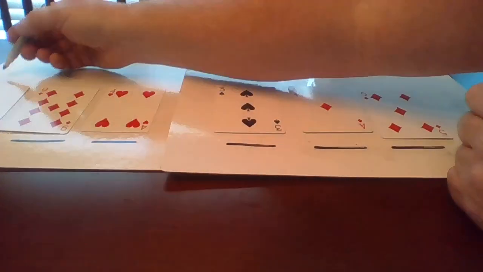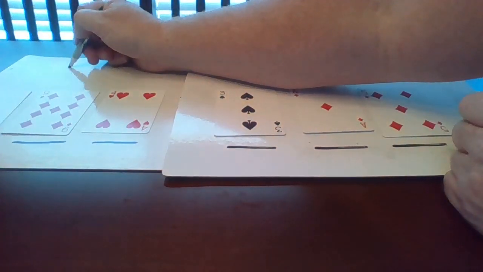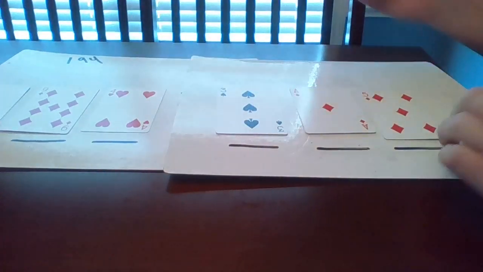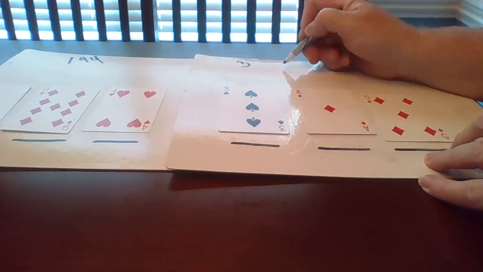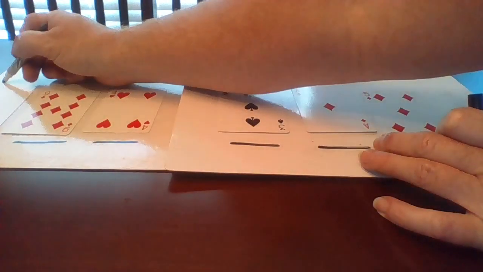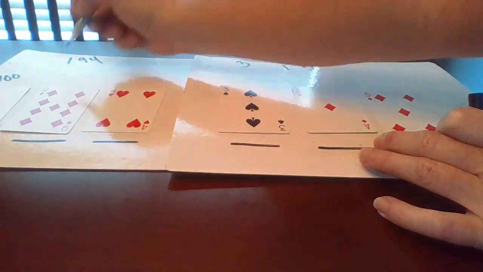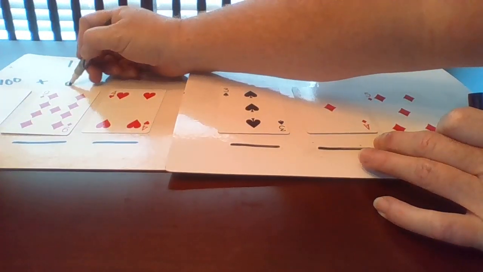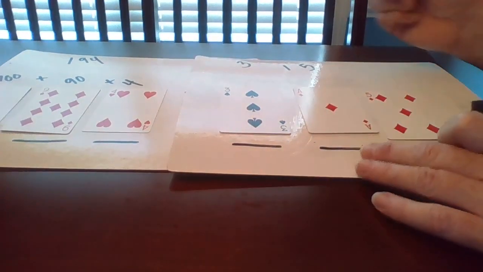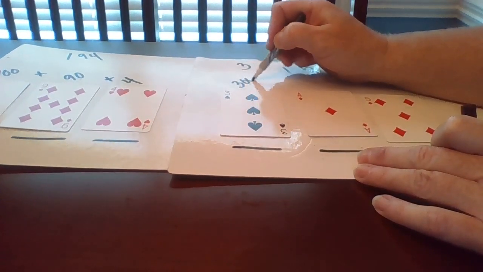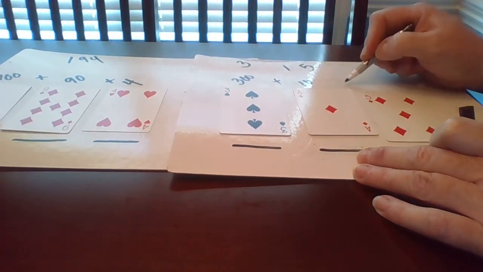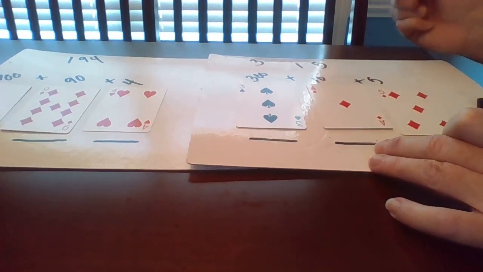On this side, we have the number in standard form. Remember, that's a 1 in the hundreds. 194. On this side, I have 315. If I write them in expanded form, that's 1 in the hundreds place, plus 9 in the tens place gives me 90, plus 4. On this side, 3 in the hundreds place, plus 1 in the tens place is 10, plus 5.